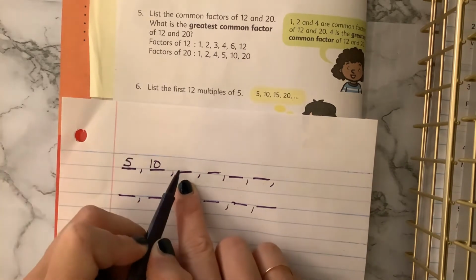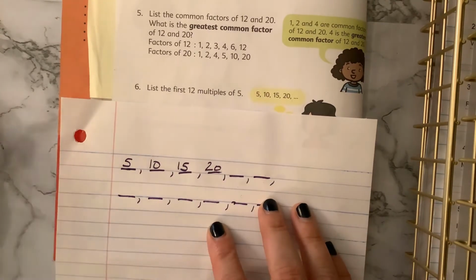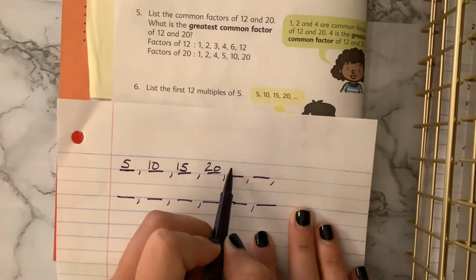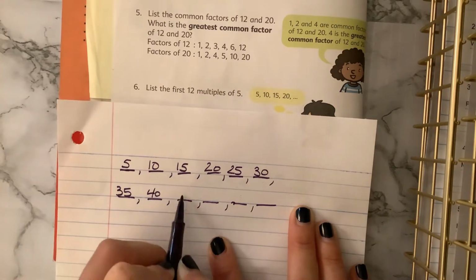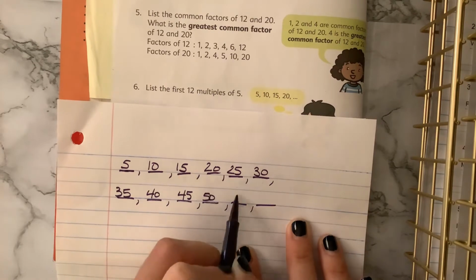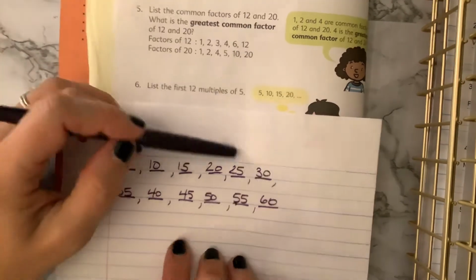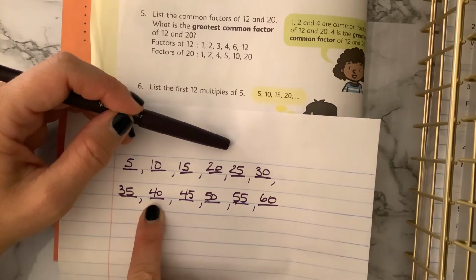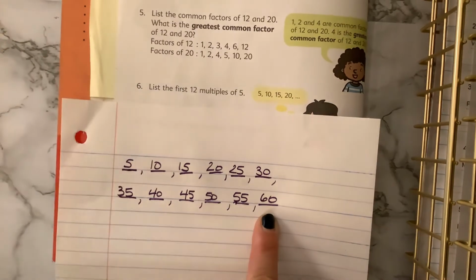5 times 3 is 15. 5 times 4 is 20. Now, like I said, this is like skip counting. With our 5s, that might be something that you can do more readily. So 5, 10, 15, 20, 25, 30, 35, 40, 45, 50, 55, 60. Okay, and you can see if we went through this, this is 5 times 5, 5 times 6, 5 times 7, 5 times 8, 5 times 9, 5 times 10, 5 times 11, and 5 times 12.